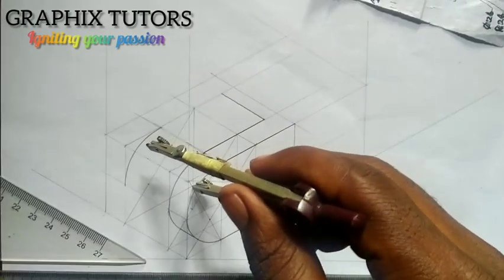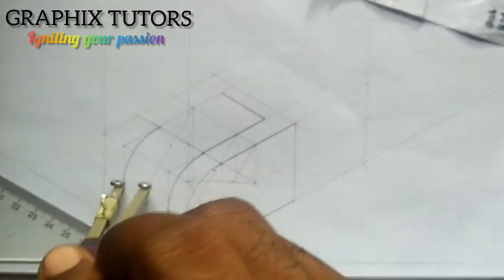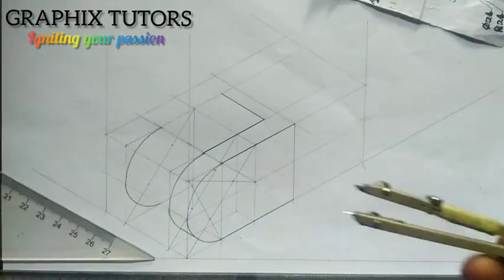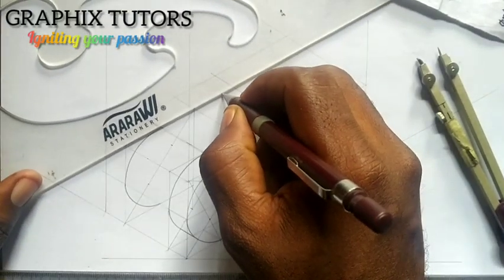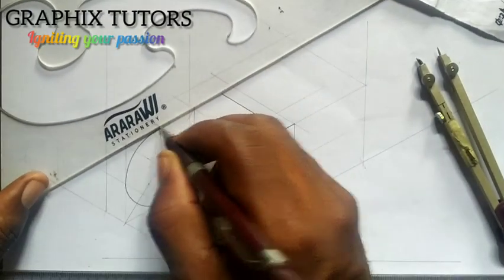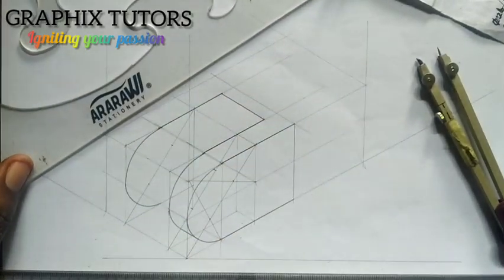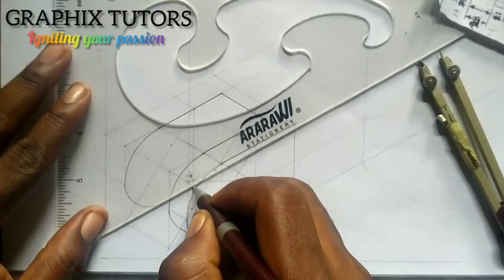I have that. Now place it here also. I'm going to complete it from here to this point. So let's do that. Right, so it means that I'm going to move this to this point. Also, I'll draw this, but it will not go in, so just stop here.